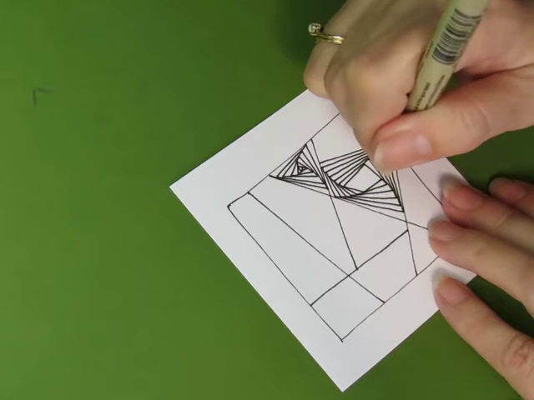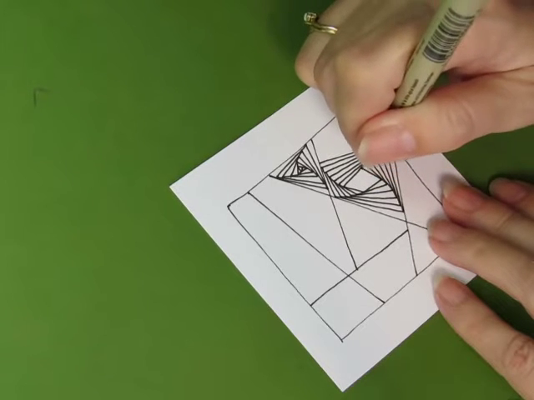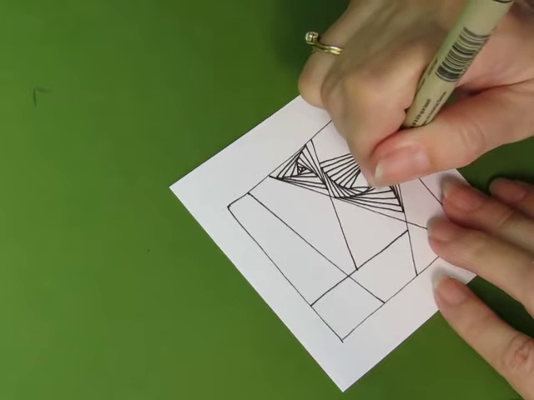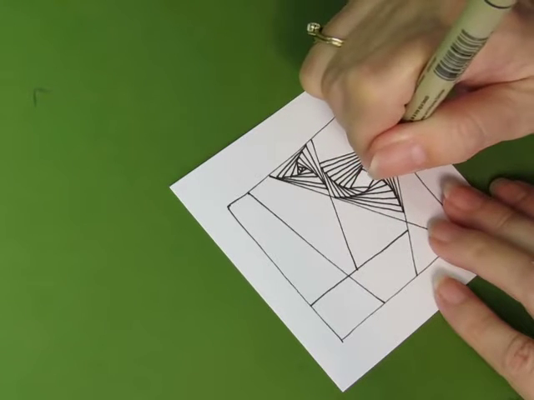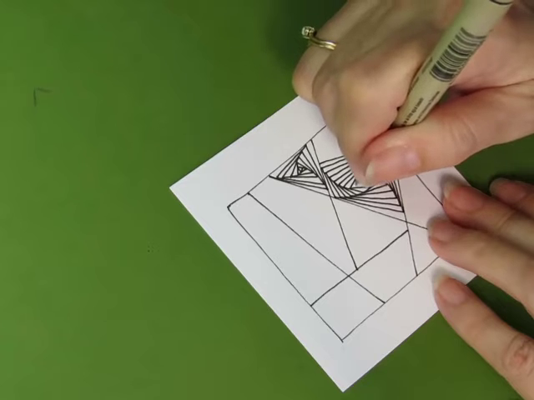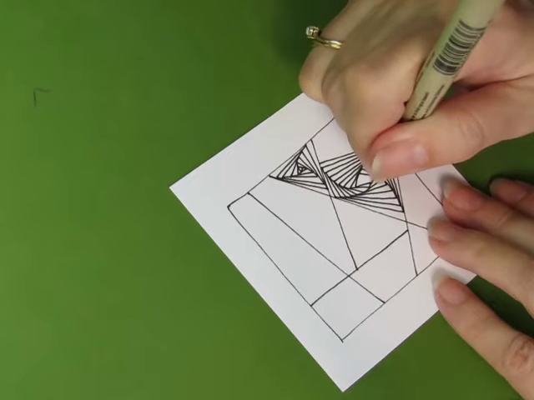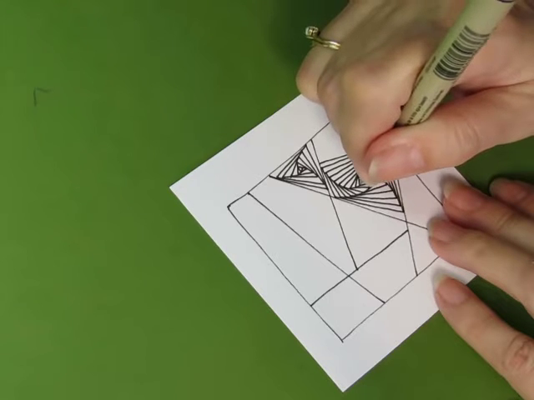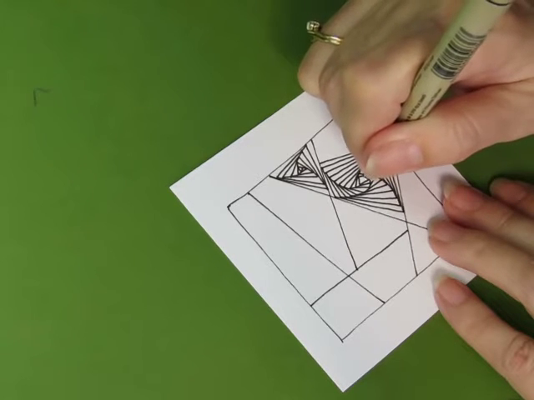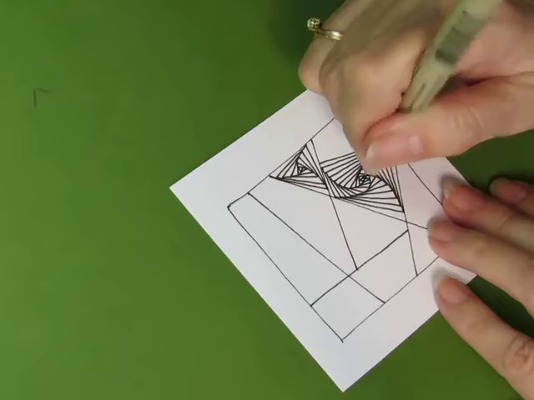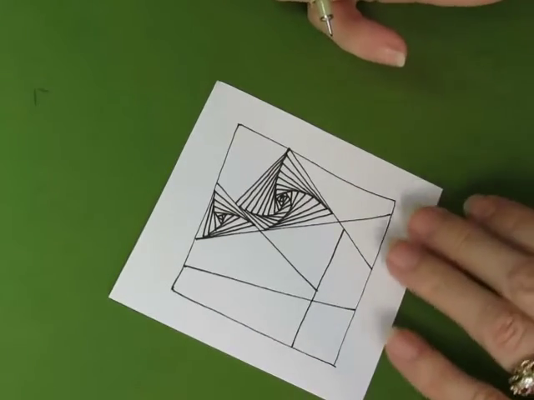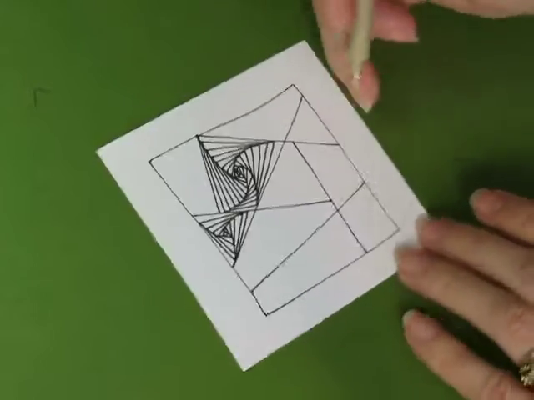I am a list maker. When we go on vacation, I have the list made a couple of weeks ahead, and I start packing a week before we even go, because I'm a planner.